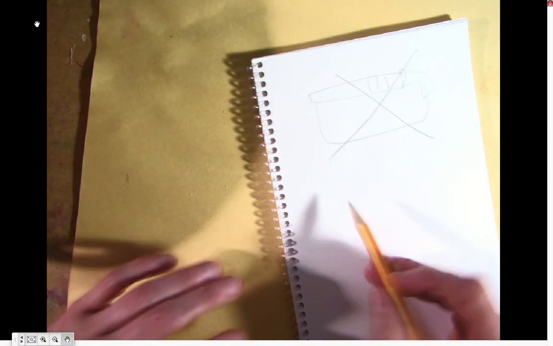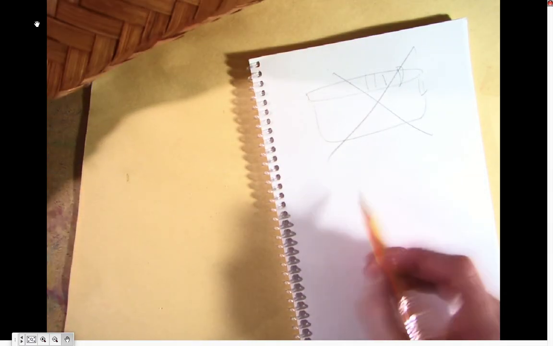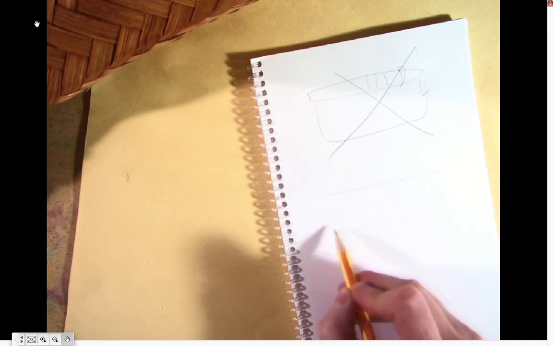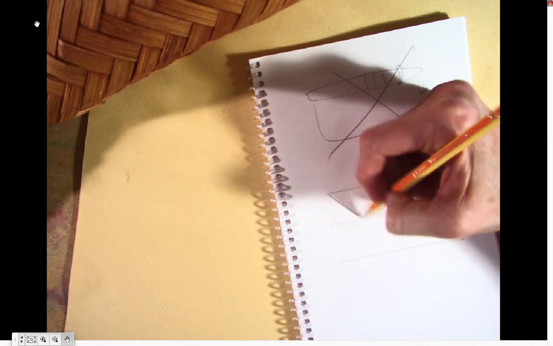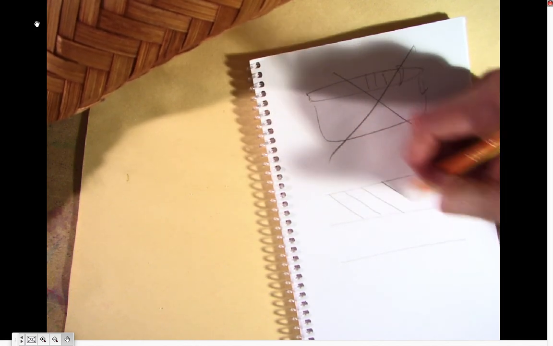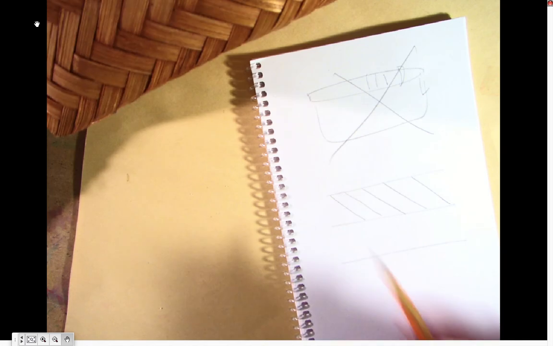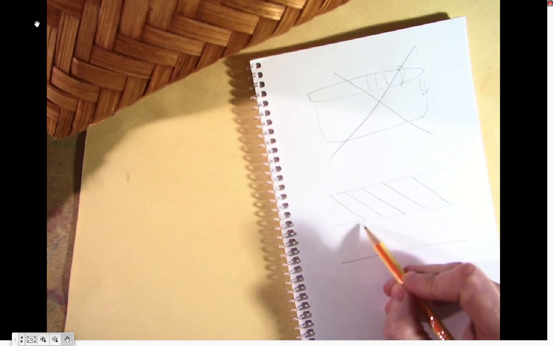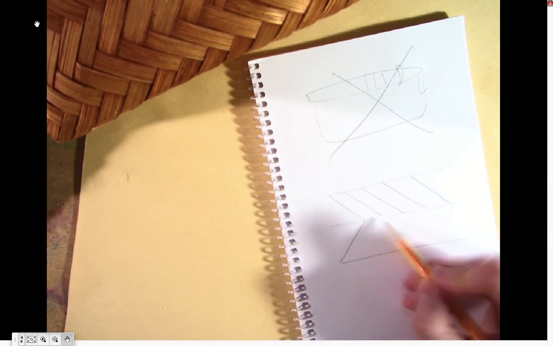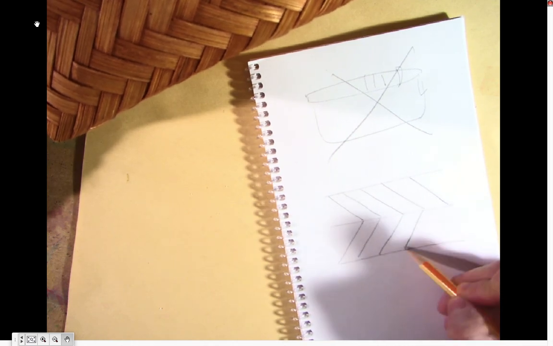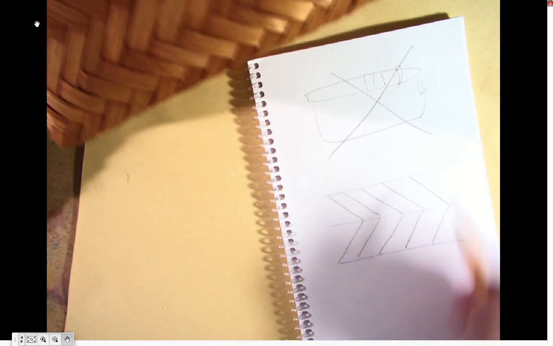Okay. So as I look at it, I can see it's kind of broken up into stripes. Some are that way, and then some are this way.